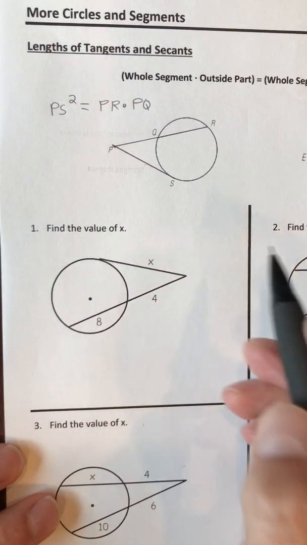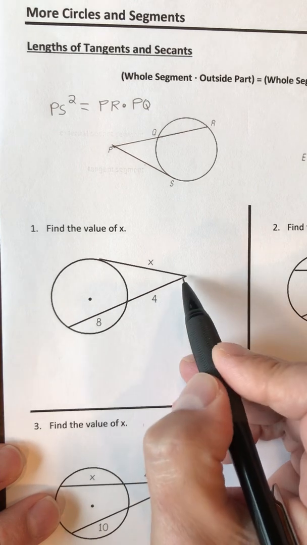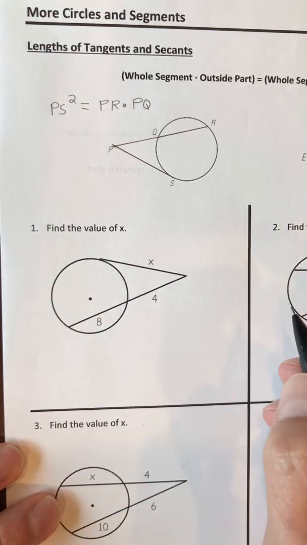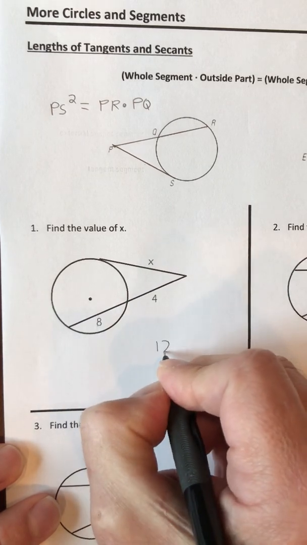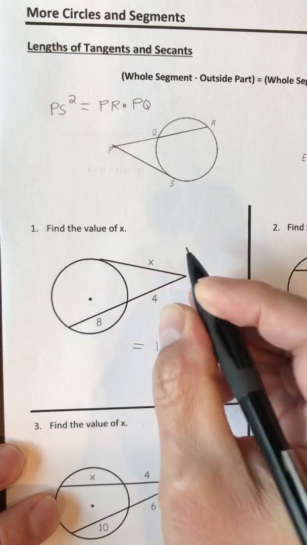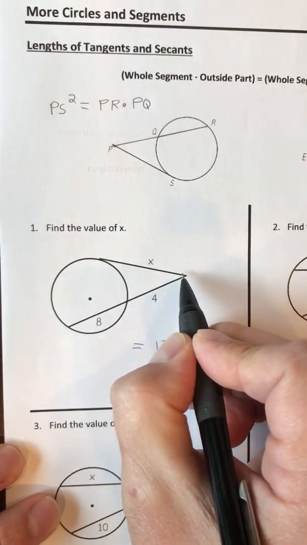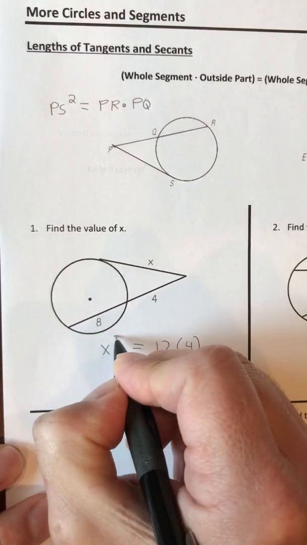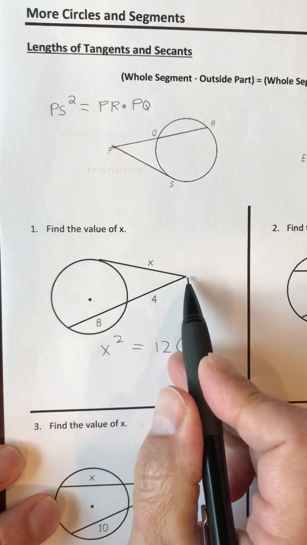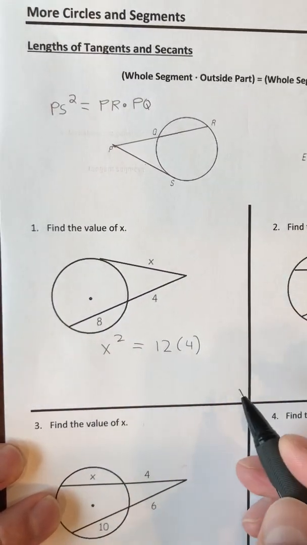Like I said, it's the whole, which would be 4 plus 8, which is 12, times the outside. When it's a tangent, it's the tangent squared, x squared. So this side squared equals the whole times the outside.